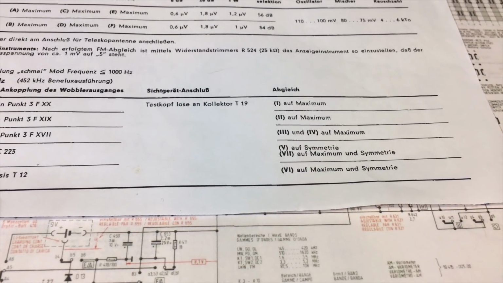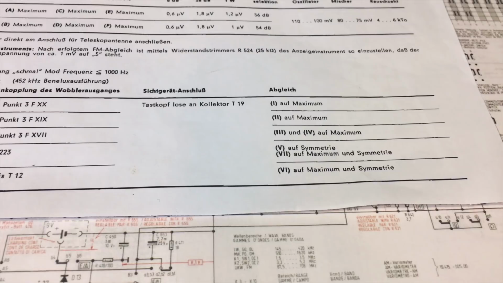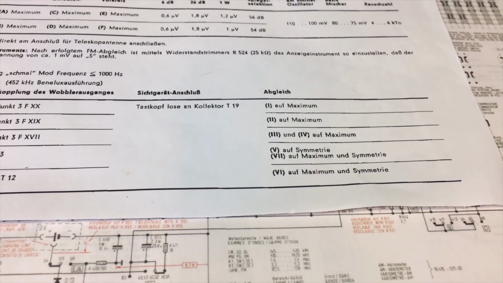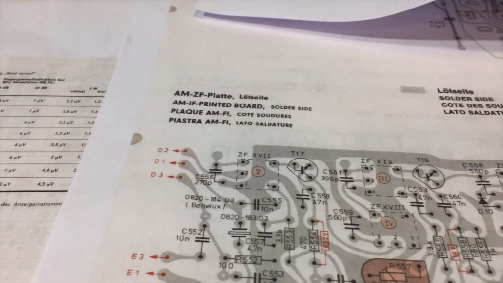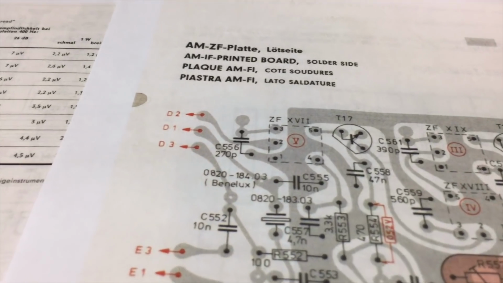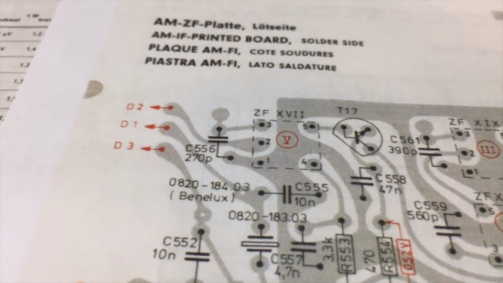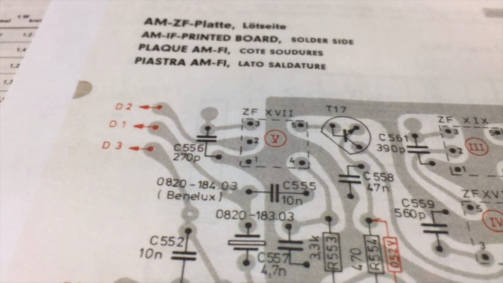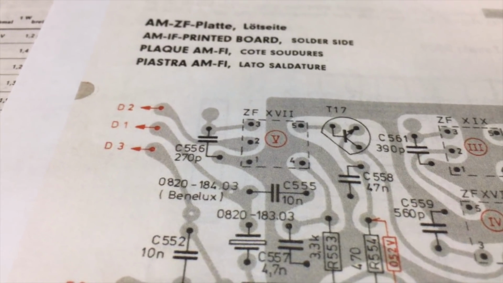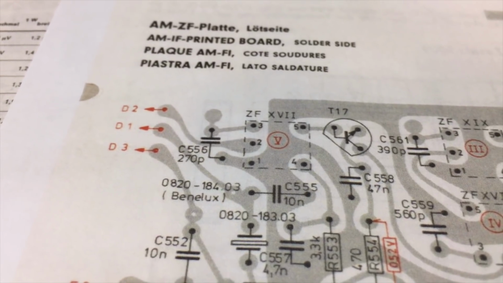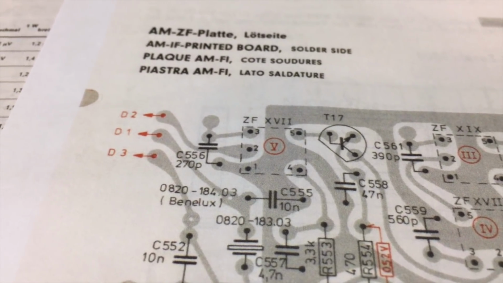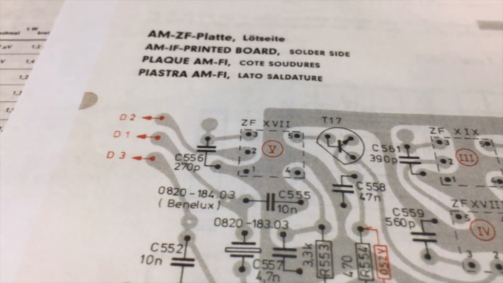It tells us to tune 5 and 7 for symmetry and max. I'm just going to tune for max and see what we get. Now 5 is that first one we did. Well, we didn't really tune that one. That's at the entrance to that board, the IF board. And of course what they're doing is taking the signal further back and getting us to tune that particular one, which we hadn't done so far.